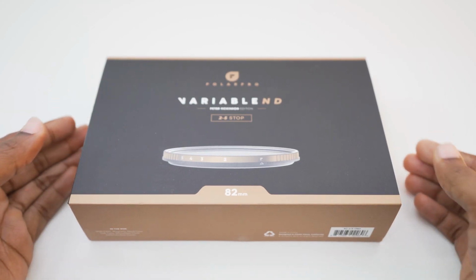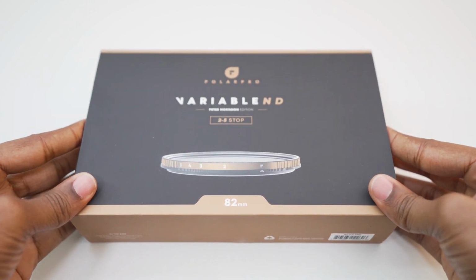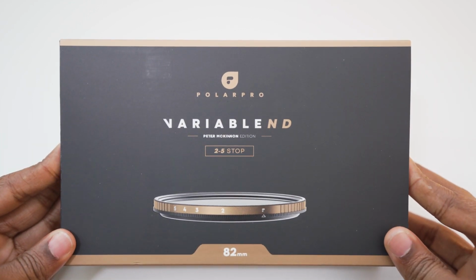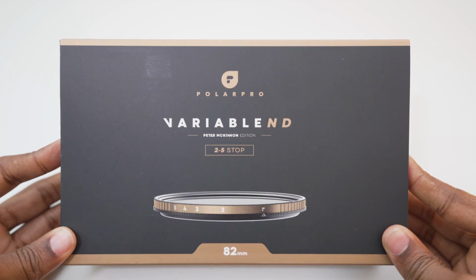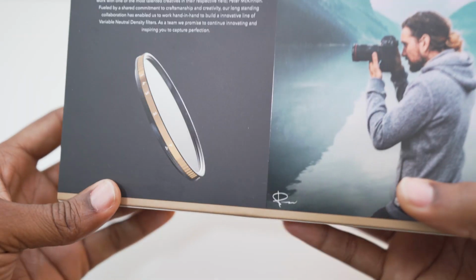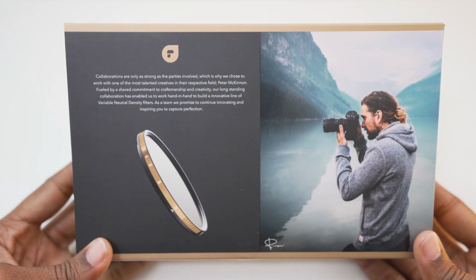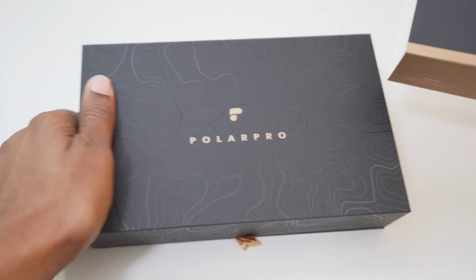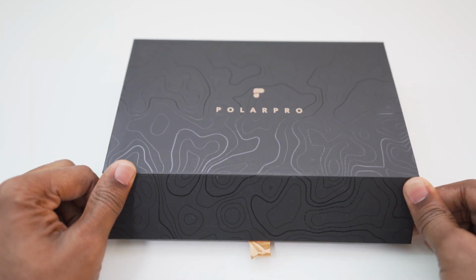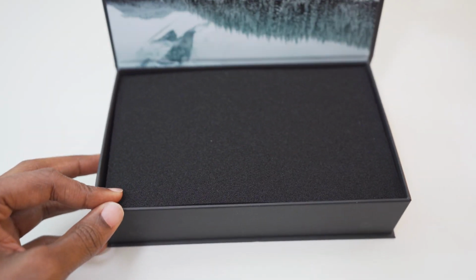But before we go outside, let's just talk about how great this packaging is from PolarPro. When you spend $250 plus on a variable ND filter or ND filter or any product for that matter, this is the kind of packaging that you hope you will be able to receive. I am beyond pleased and impressed by the packaging on this. I mean, from the front to the back, everything looks good.